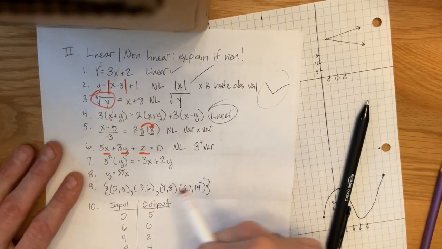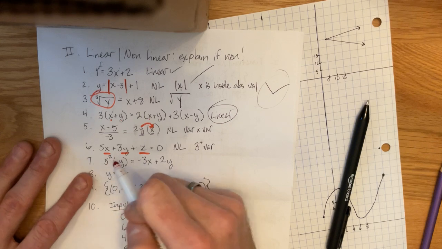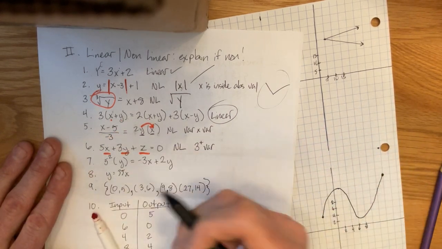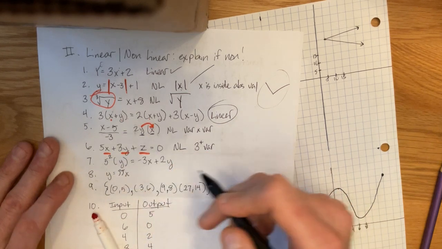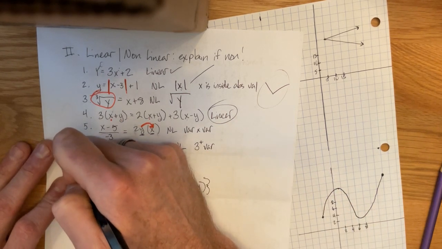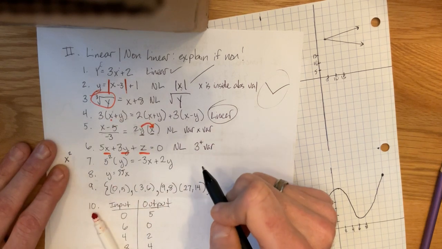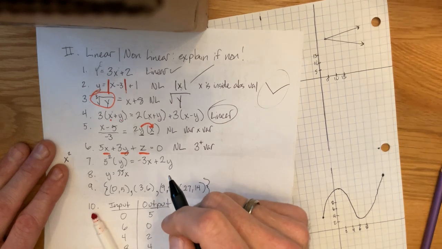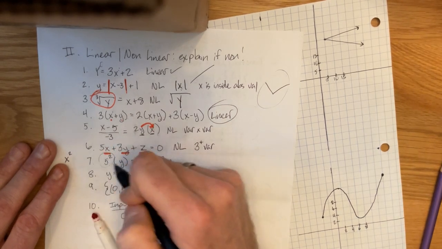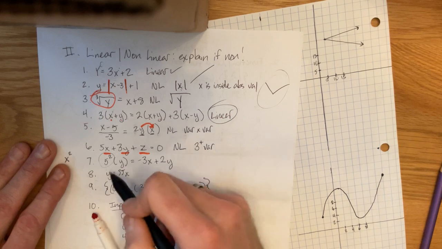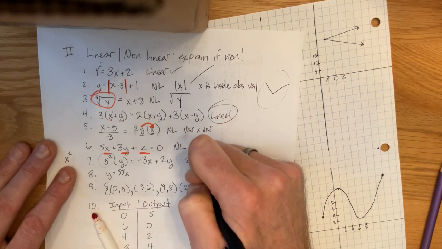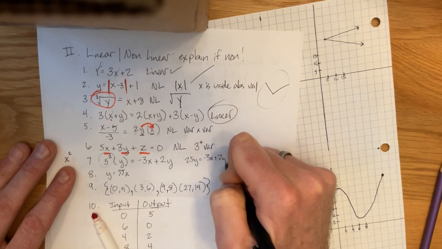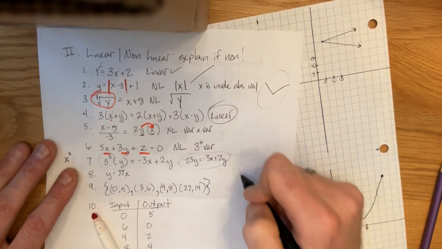Looking at number 5, this is a tricky one as well because I've got 5 squared here. And if y'all remember, in instances where we have a variable with a square or a variable with an exponent, then that is nonlinear. But this is not a variable with an exponent. That's just 5 squared. That's 25, right? That's going to simplify down to 25y equals negative 3x plus 2y. And here, this is clearly linear.